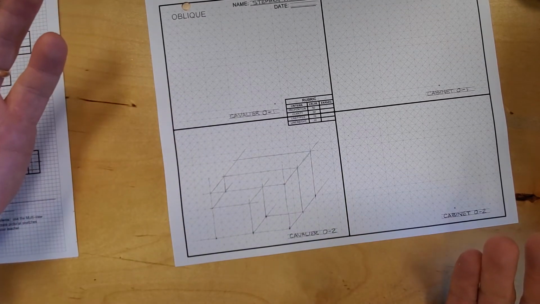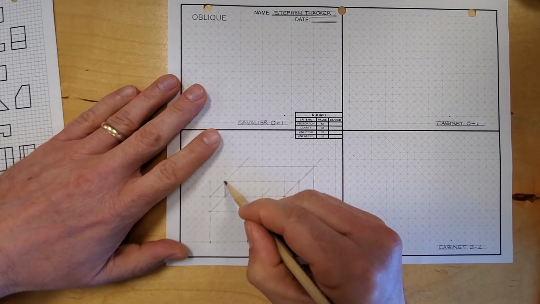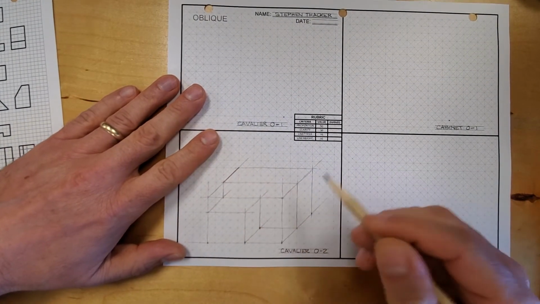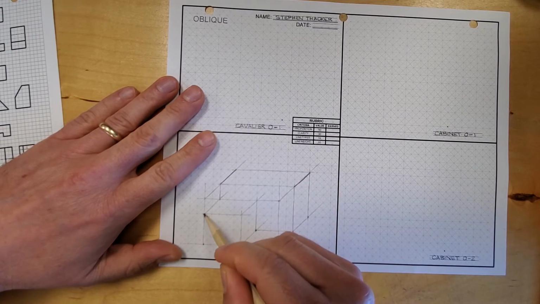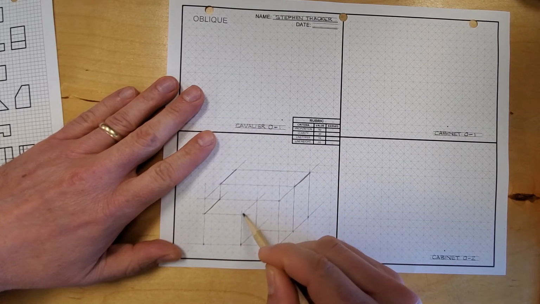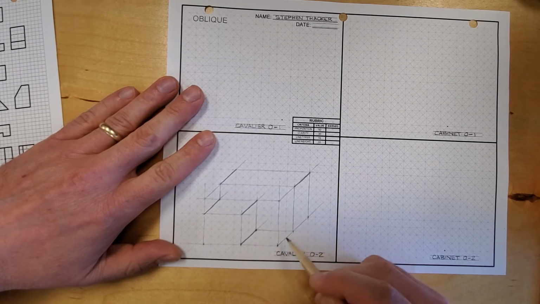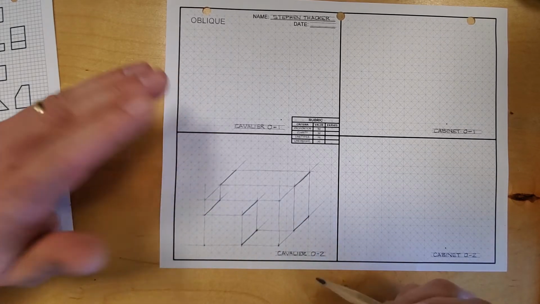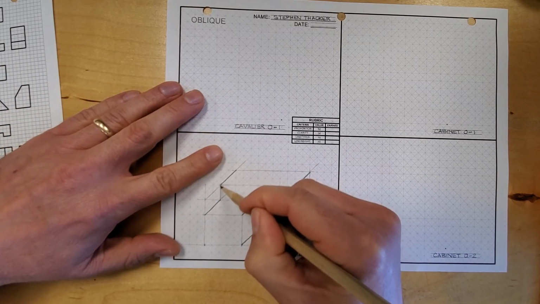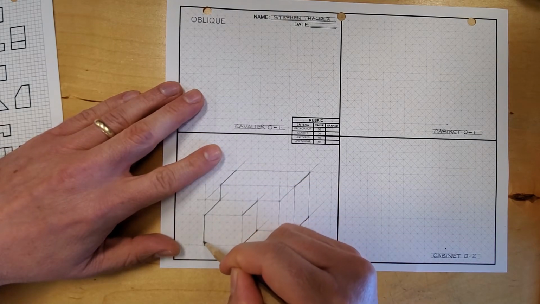So I've created my details. Now my next step is just to darken the object. Keep in mind this is a Cavalier oblique. Be careful to pay attention to where you're darkening, especially if you use the technique that I'm showing you, which is to just darken all of the lines in the same direction.